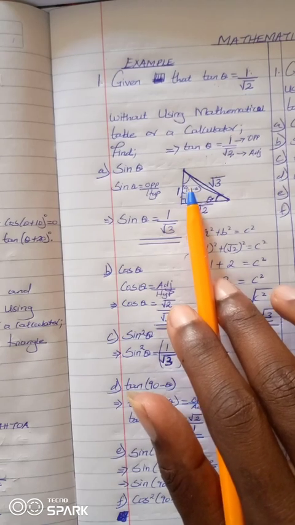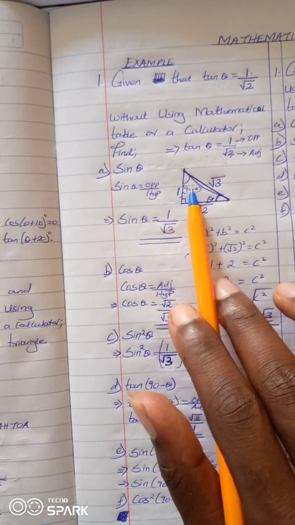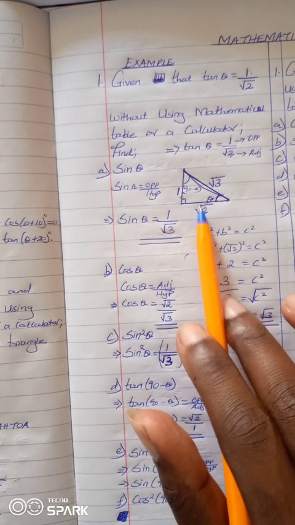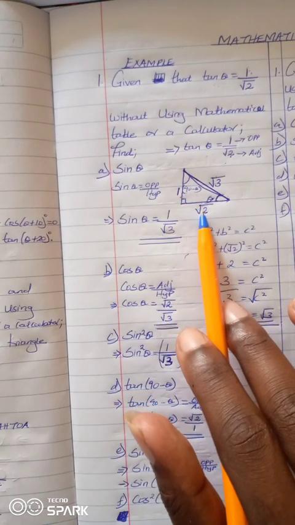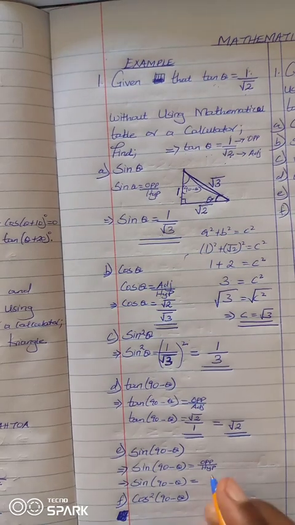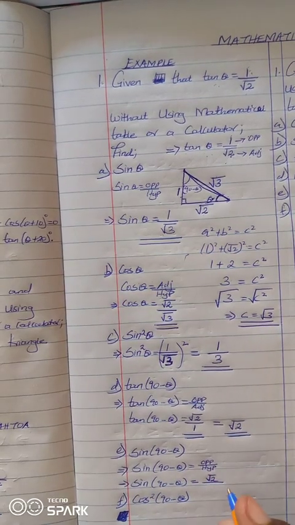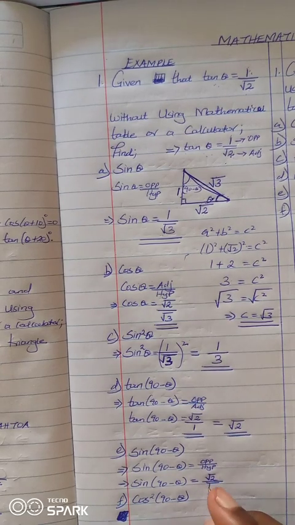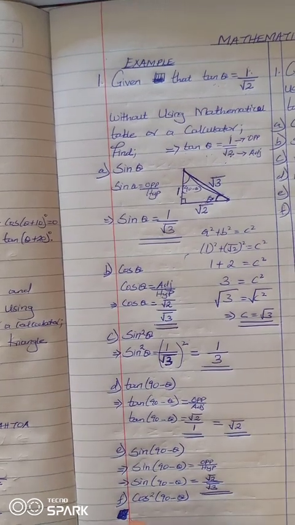So sin 90 minus theta is equal to the opposite of angle 90 minus theta, the side that directly faces it, that is root 2, over the hypotenuse, the longest side, that is root 3. Root 2 over root 3.